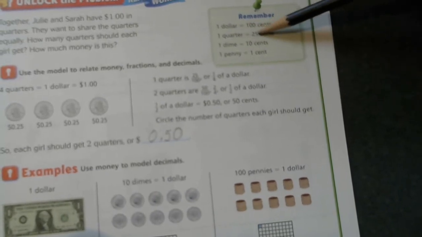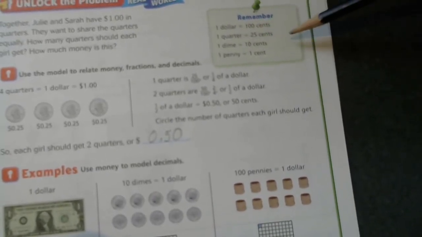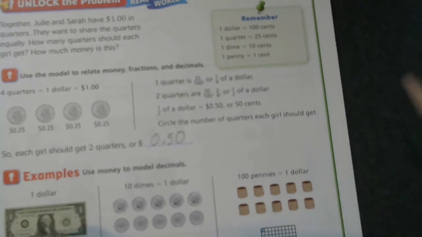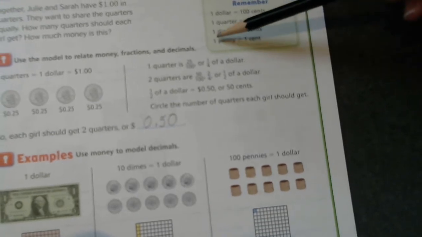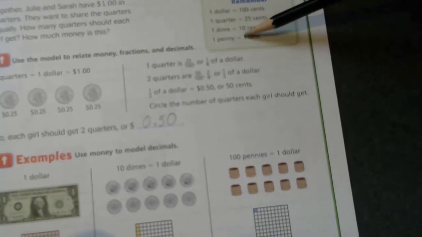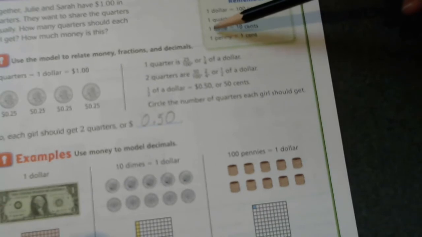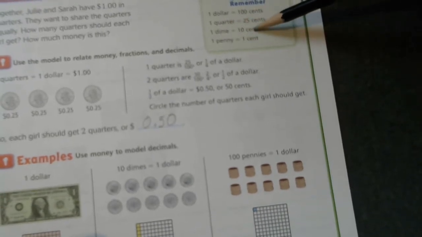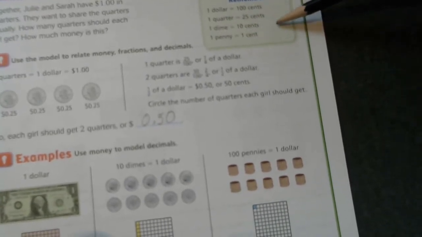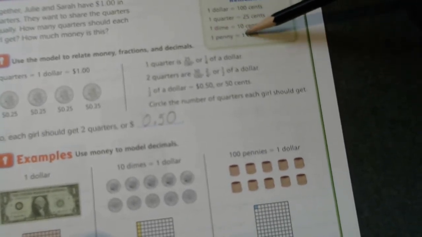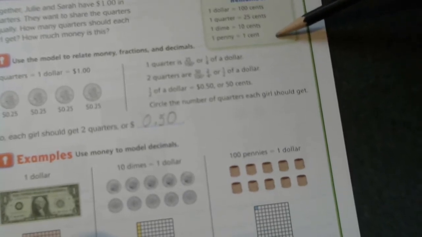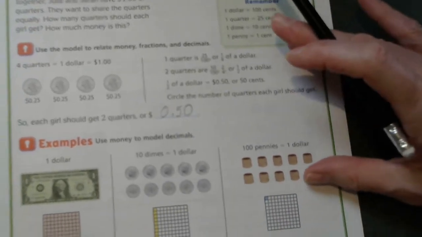1 quarter equals 25 cents or 1/4 of a dollar. 1 dime equals 10 cents. 1 penny equals 1 cent. 1 dime is 1/10 of a dollar, so 10 dimes equals $1. 1 penny equals 1 cent or 1/100th of a dollar, so it takes 100 pennies to make a dollar.